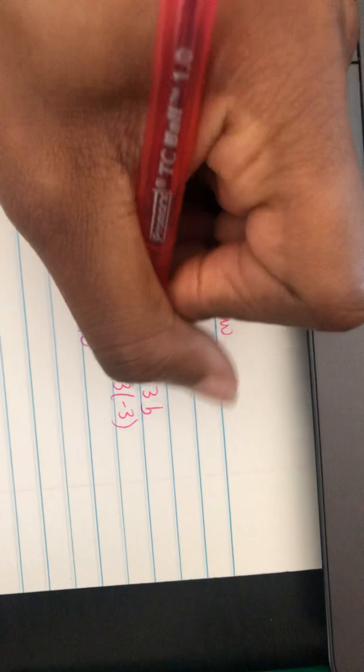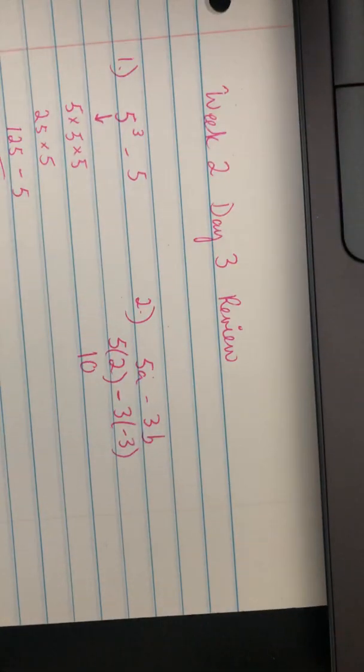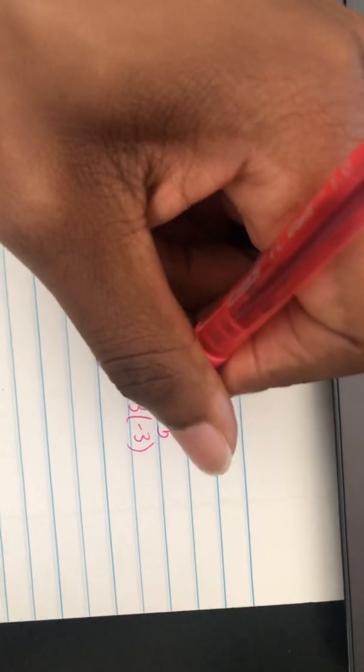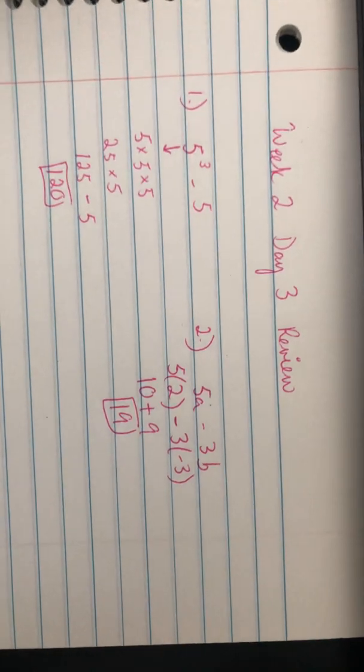Okay, so 5 times 2 is 10. And then negative 3, it's a negative 3 because it's associated with the 3. So the symbol goes with the number. So that's why it's negative 3 times negative 3 equals positive 9. Remember, a negative times a negative is a positive. And so 10 plus 9 equals 19. So that's why that one is C.